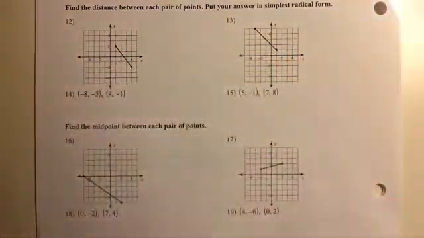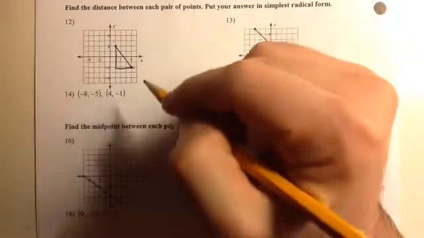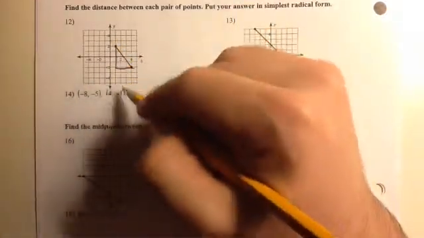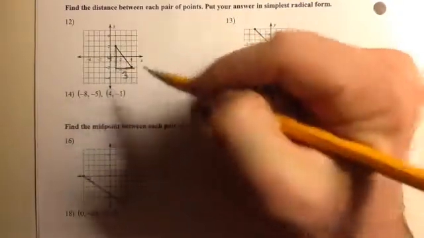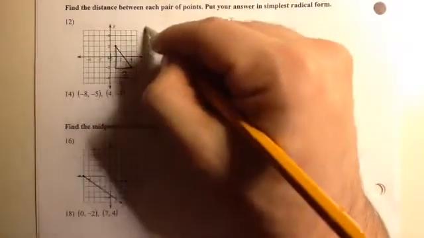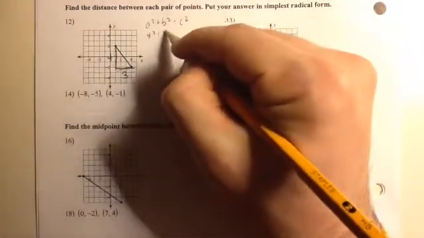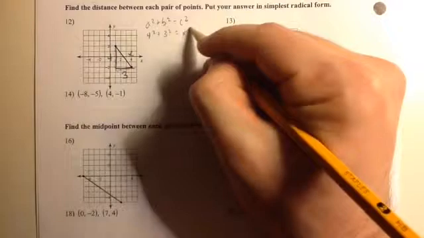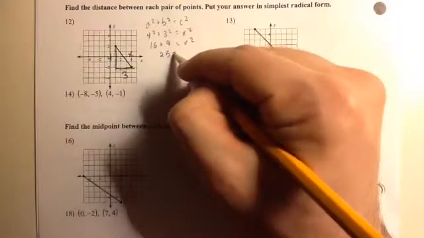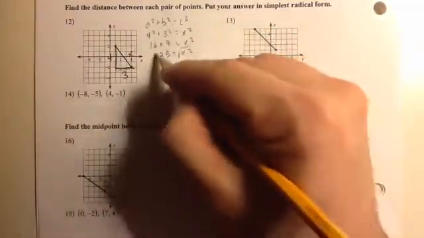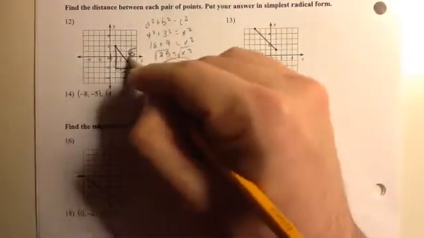So for distance on a coordinate grid, I always just make myself a right triangle here and count the length of the sides and use Pythagorean theorem. So 1, 2, 3, 4. 1, 2, 3. Alright, and Pythagorean theorem says that a squared plus b squared equals c squared, where c is the longest side. So 4 squared plus 3 squared equals, let's call this x, x squared. 4 squared is 16, 3 squared is 9. Add them together, you get 25 equals x squared. Take the square root of both sides. The square root of 25 is 5. So this length is 5, or the distance is 5.